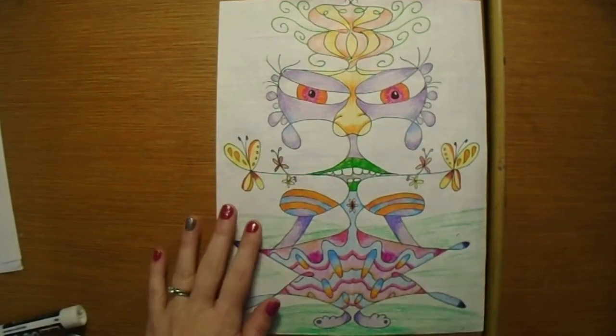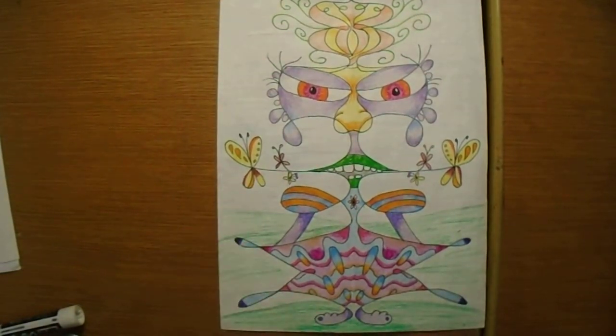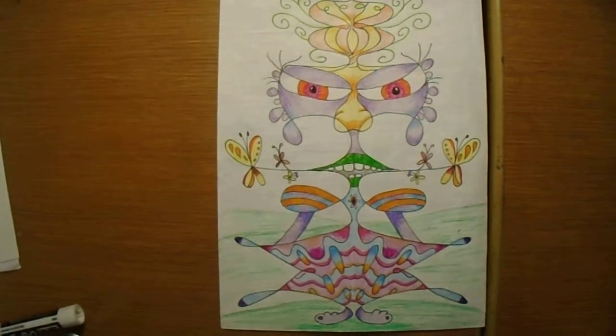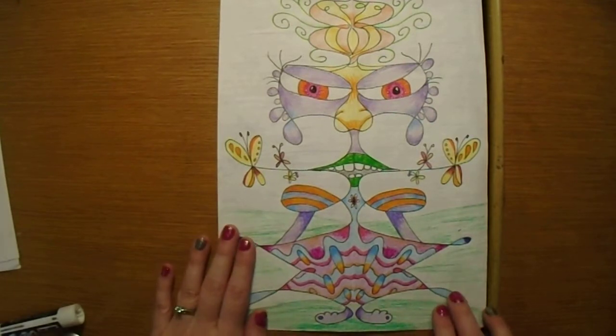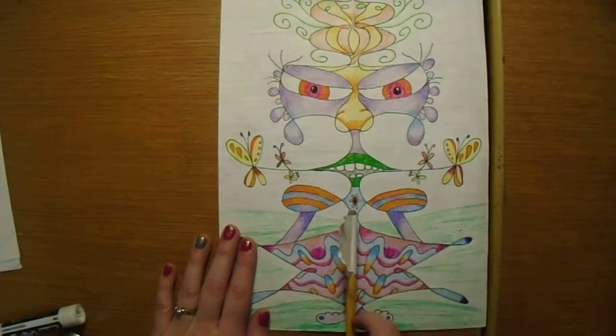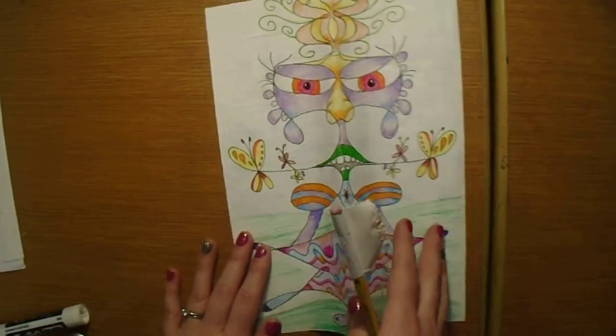For this early finisher assignment, you're going to be creating a drawing that looks like an alien or a monster, and your name is going to inspire the design. So if you look at this example, we're looking at symmetry. If I were to cut this in half, it looks the same on both sides.